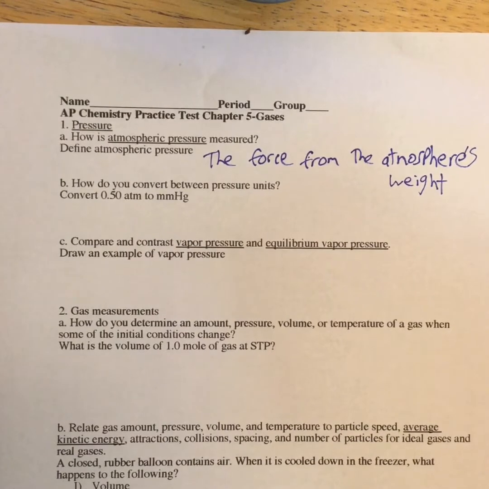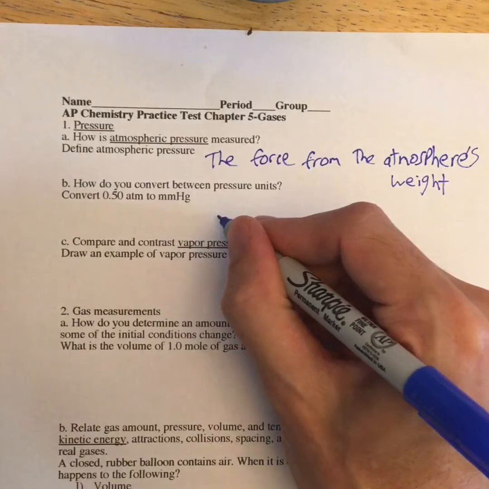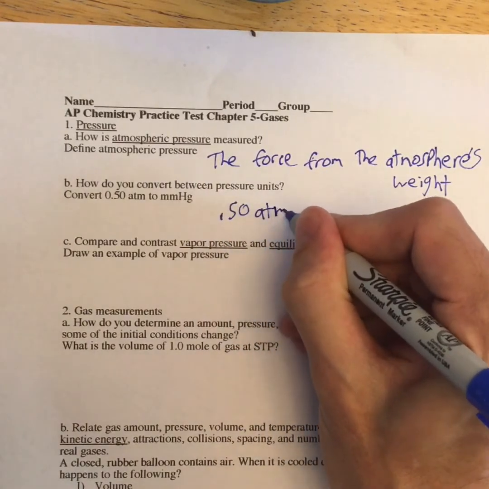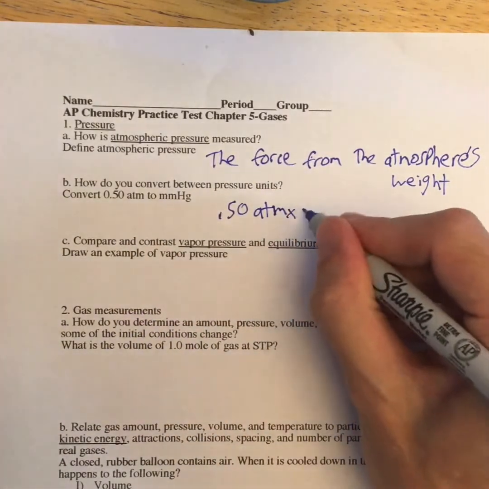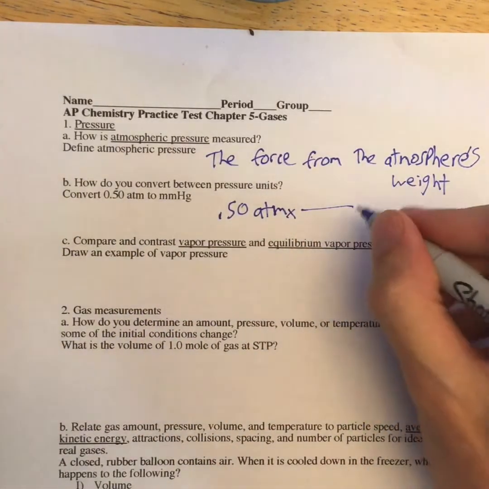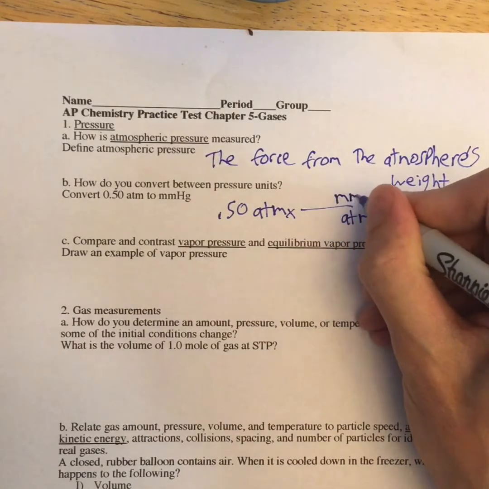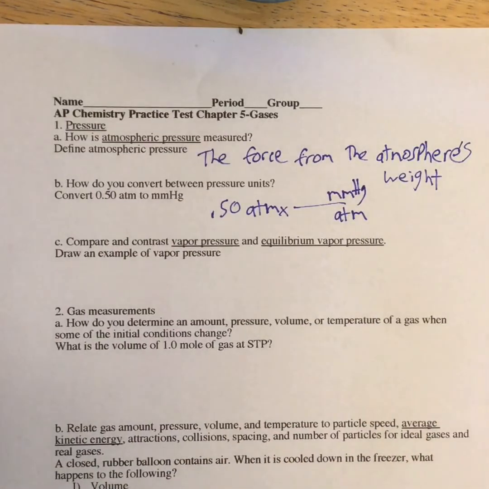Okay, next problem, converting pressure units. You always start with the number and the unit given to you in the problem. Try to copy the whole thing so that you don't mess up on sig figs. And then multiply by a fraction. The unit that you start with goes on the bottom to cancel out. The unit that you want goes on the top. And you can always convert right from one to the other, and there's not any two-steppers in these kinds.